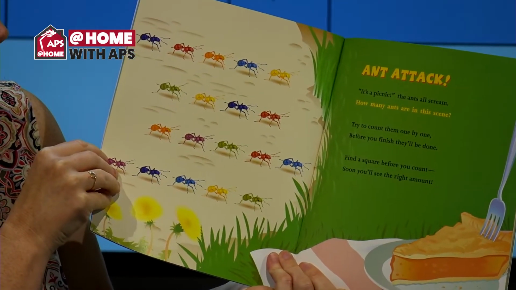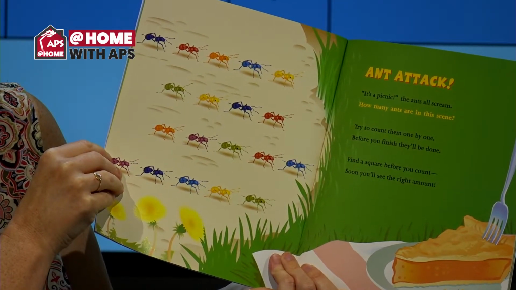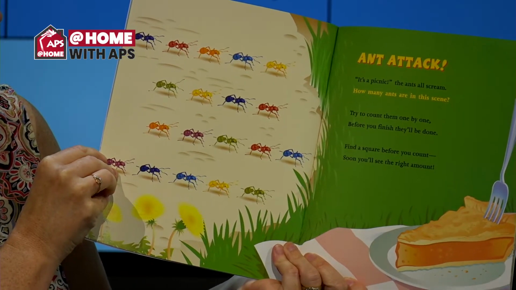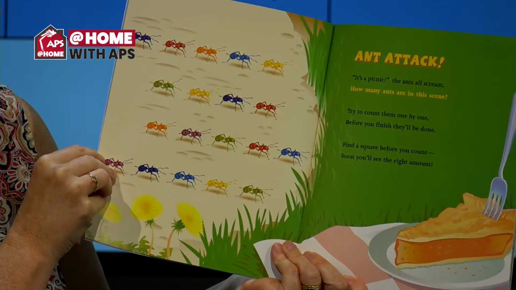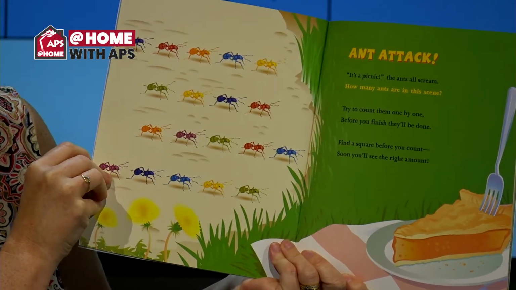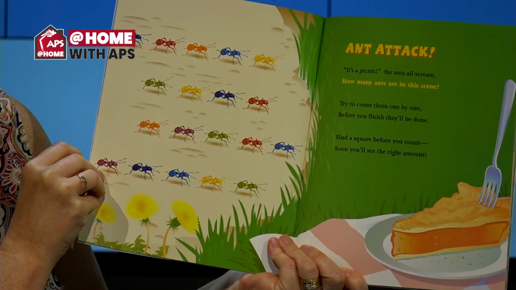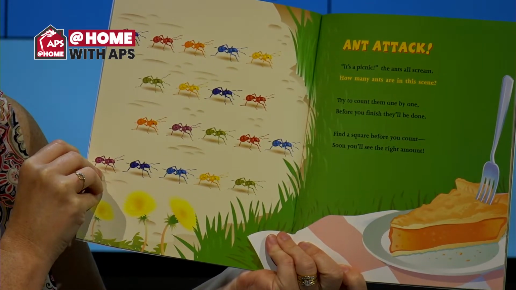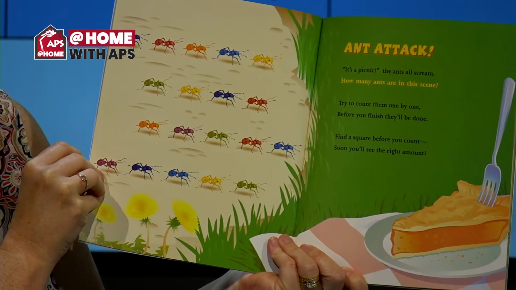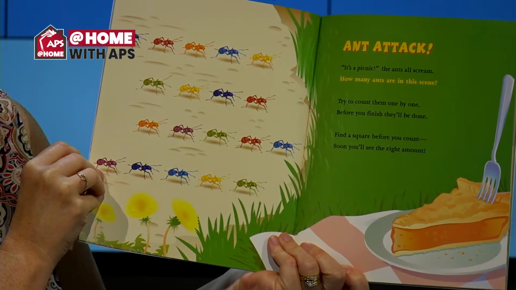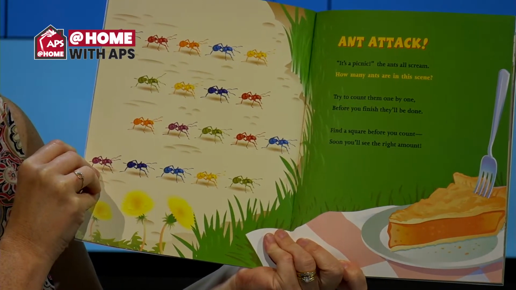Ant attack. It's a picnic. The ants all scream. How many ants are in this scene? Try to count them one by one. Before you finish, they'll be done. Find a square before you count. Soon you'll see the right amount.